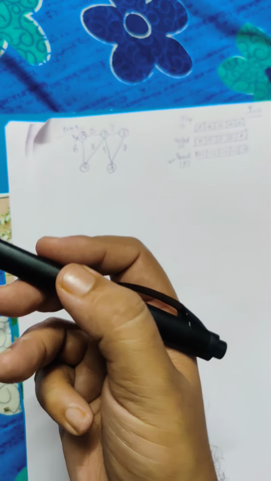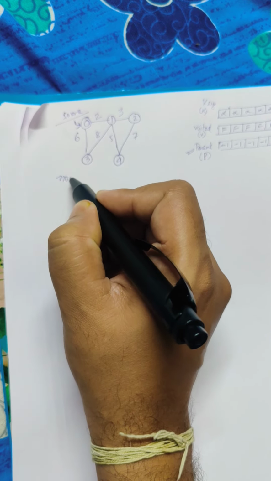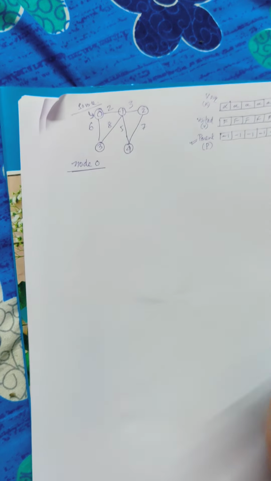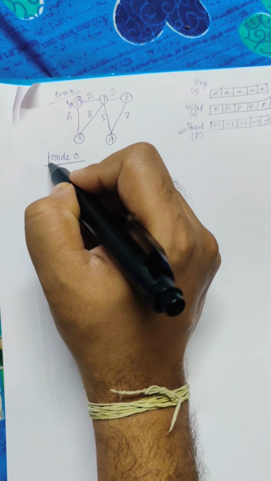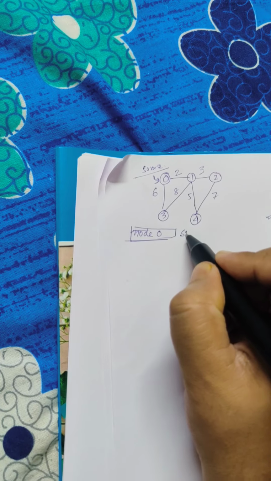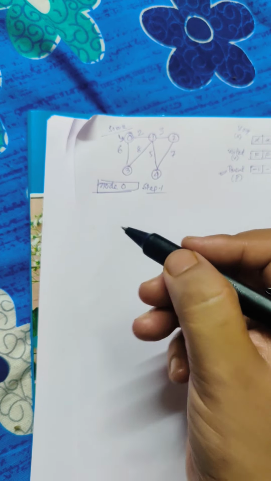So the first layer, as I mentioned, will start with node 0, which is going to be our source node. So the first layer is going to take node 0 as its input. That is our execution of layer 1, or you can say step 1. So in step 1, what are the things we are going to do?